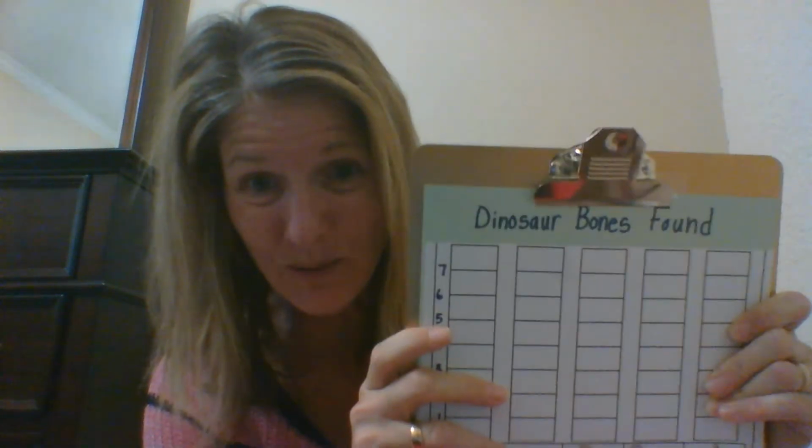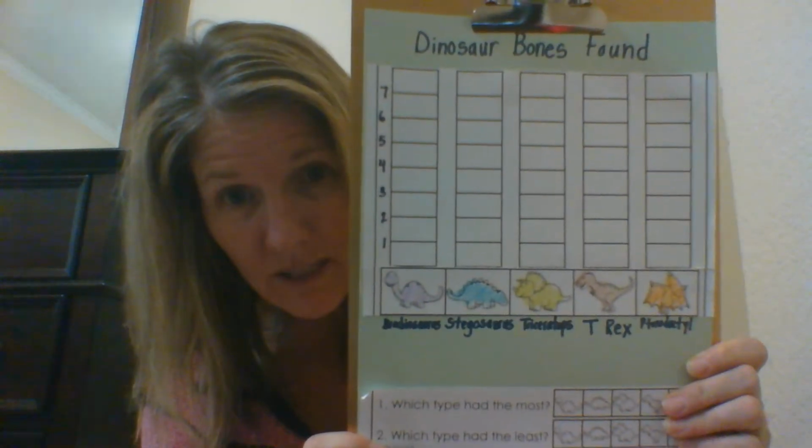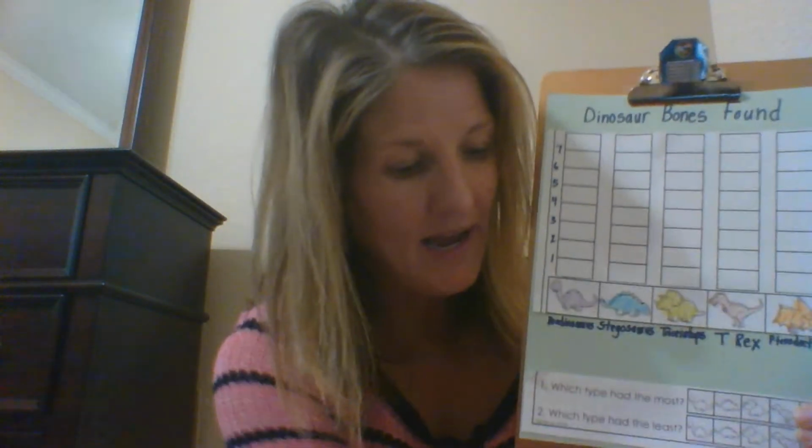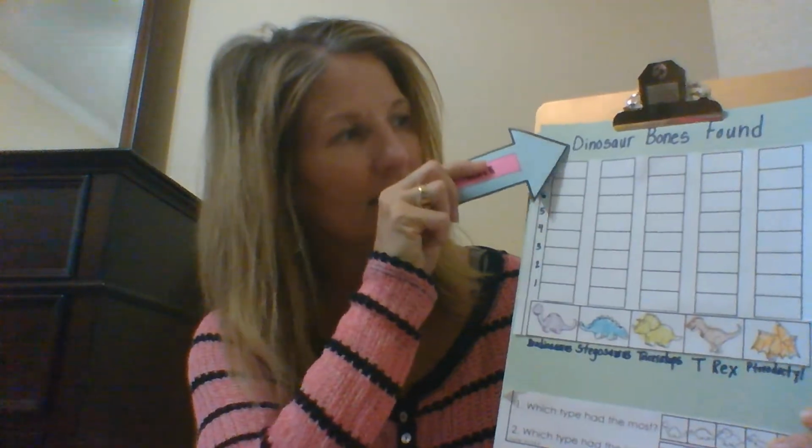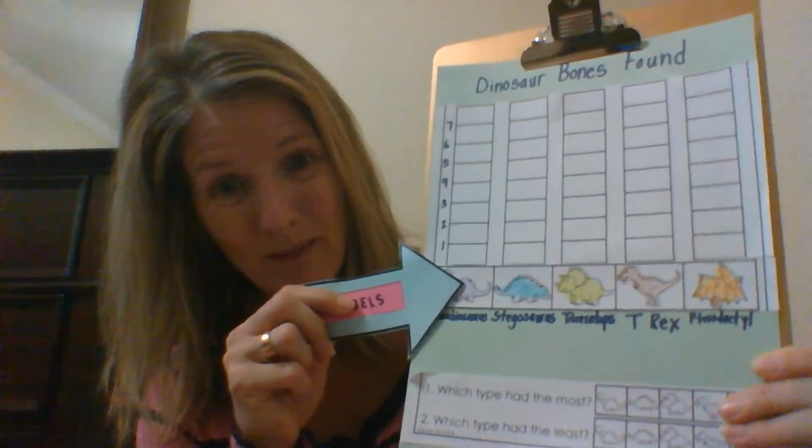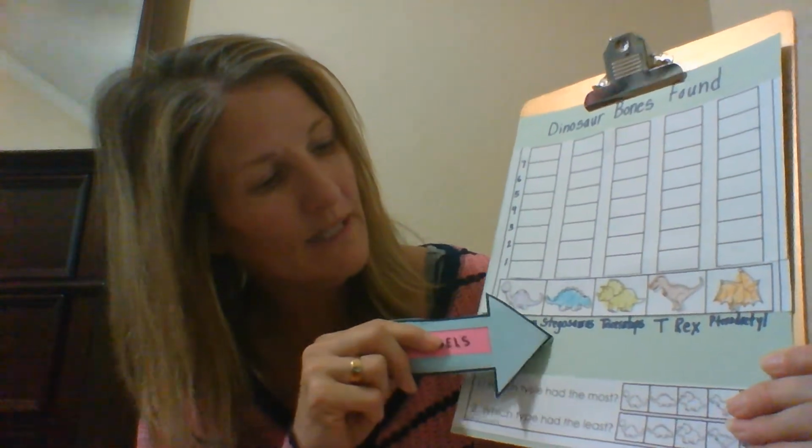So let's see. The first thing we need to do is come up with our title of our graph, which I did for us. See, Dinosaur Bones Found, because that's what they wanted to know. They wanted to know what they had the most of and how many of each, right? And can you tell what kind of graph we're going to use? Let's see. It has a title, Dinosaur Bones Found. It has labels, right? It has labels both in pictures and words. Brachiosaurus, Stegosaurus, Triceratops, T-Rex, Pterodactyl, or Pterosaur, but we're working it in there, right?